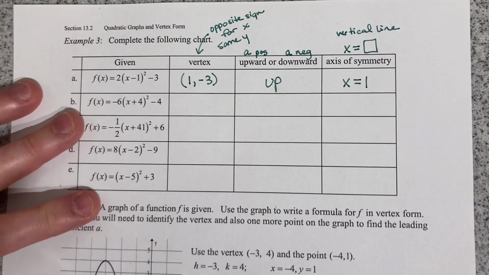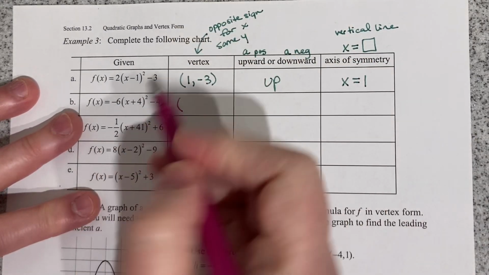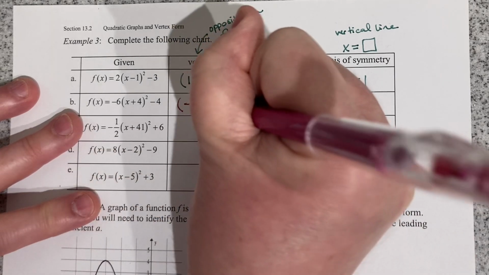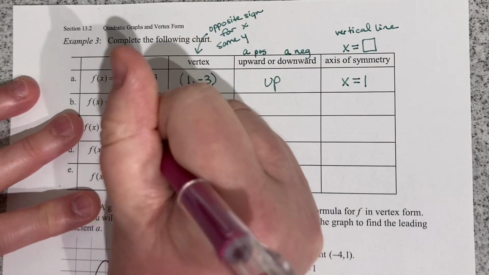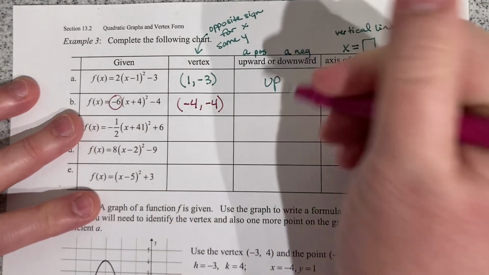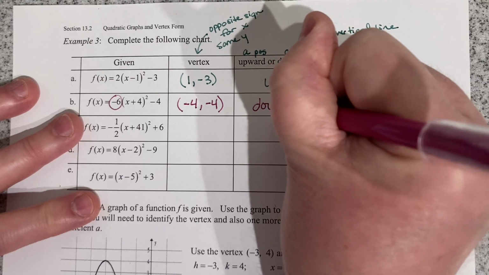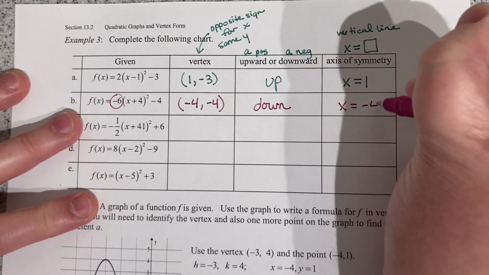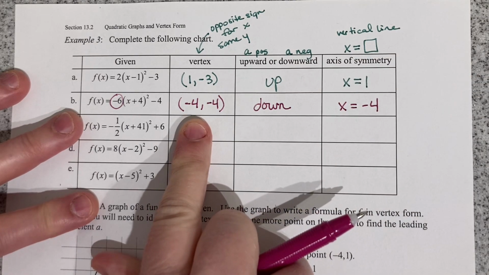All right, let's try the next one. Opposite sign for x, so that's negative 4. Same sign for y, negative 4. This one, the a value is negative, so it's going to be downward. And the axis of symmetry is x equals the x value from the vertex.